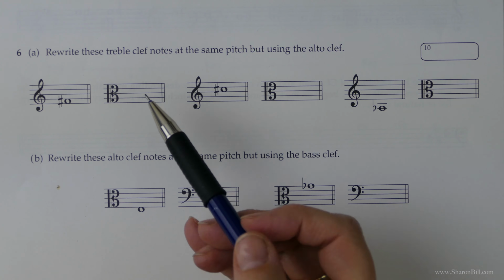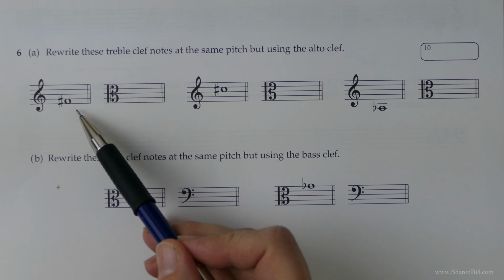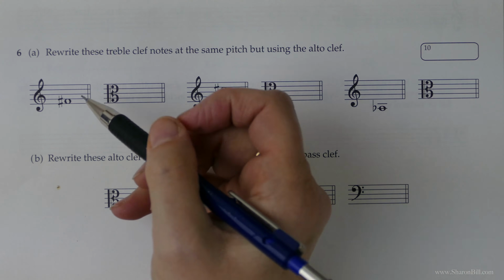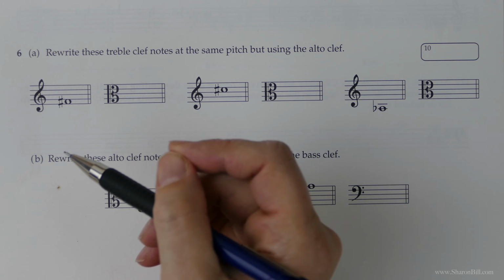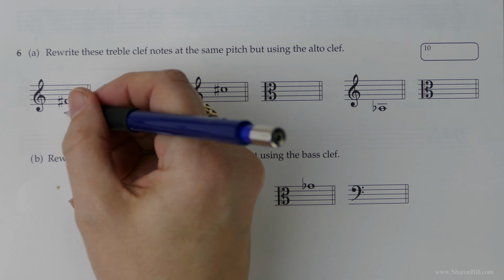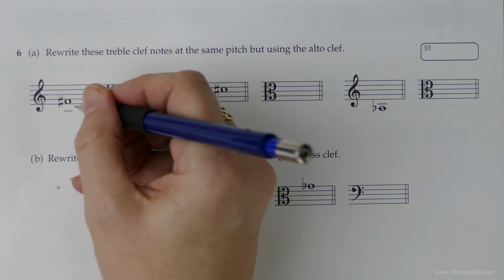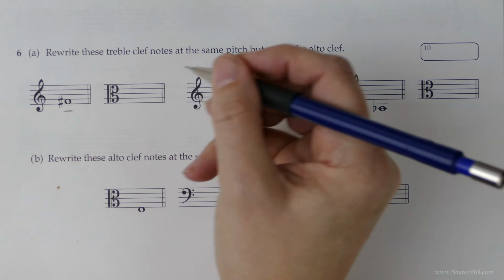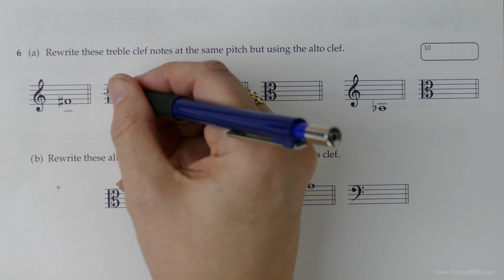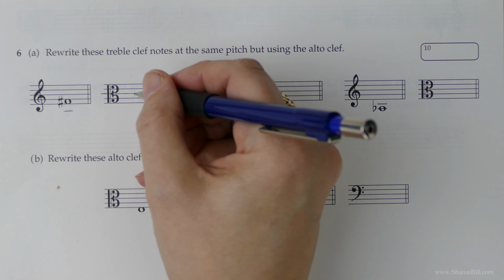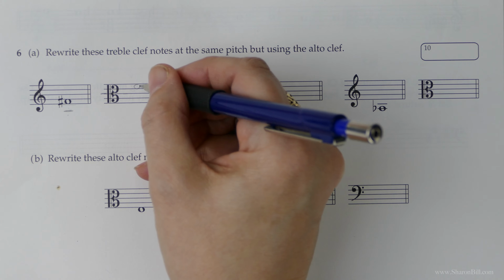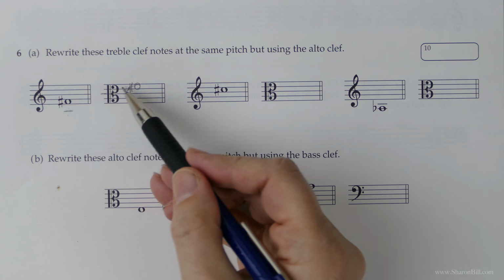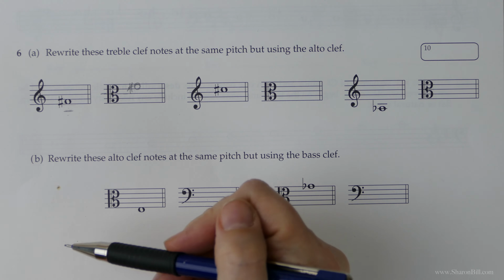We're going to rewrite some treble clef notes, keeping the same pitch but changing to the alto clef. And the secret here is to always keep referring back to middle C. So in the treble clef, middle C is at the bottom here, and this is the C, D, E, F sharp above middle C. And so in the alto clef, this is middle C, so C, D, E, there's the F, and then we'll sharpen it, and that's exactly the same pitch, just written in a different clef.